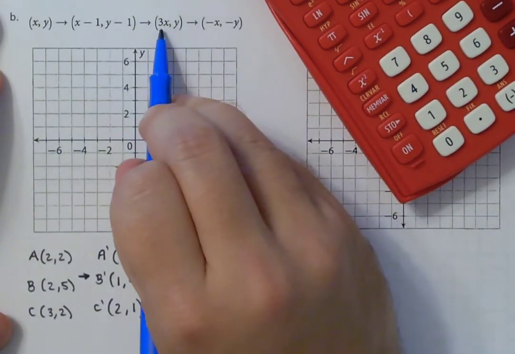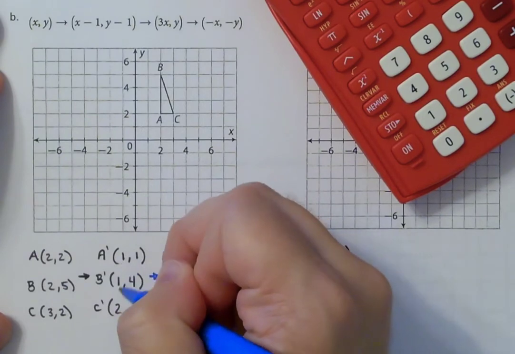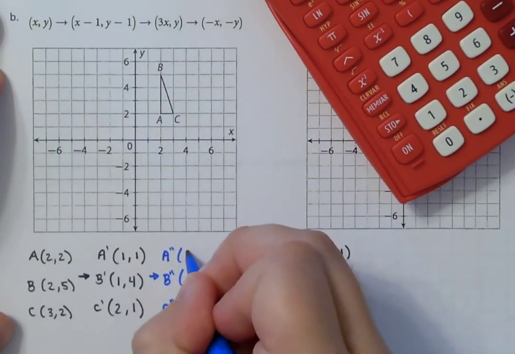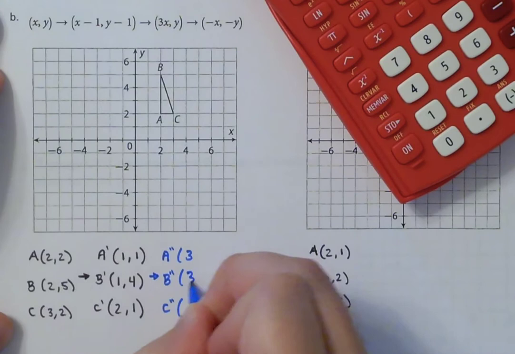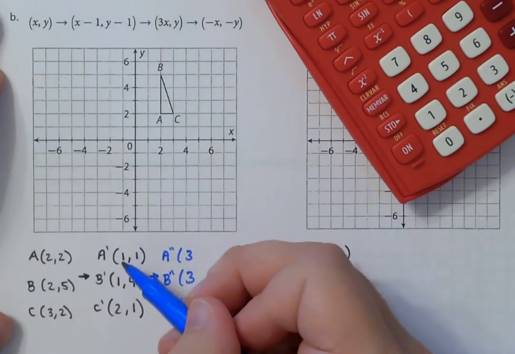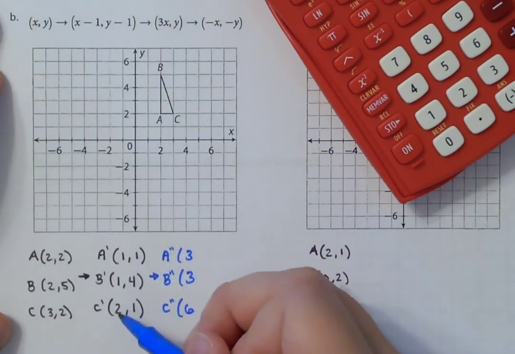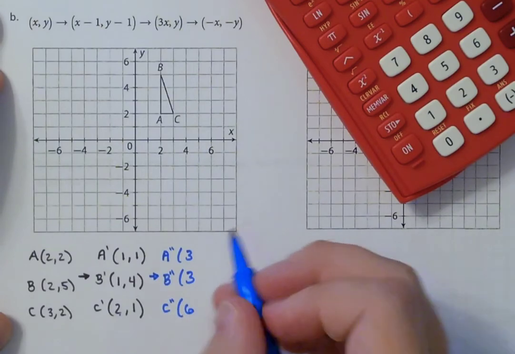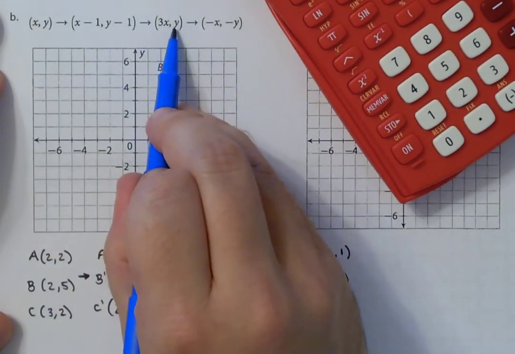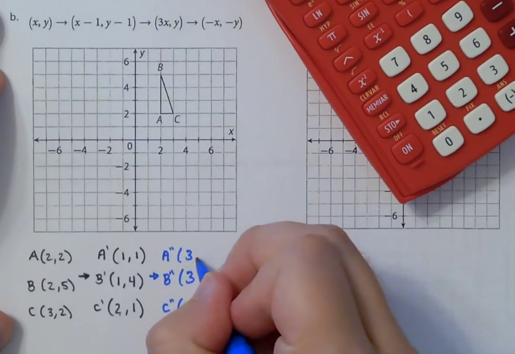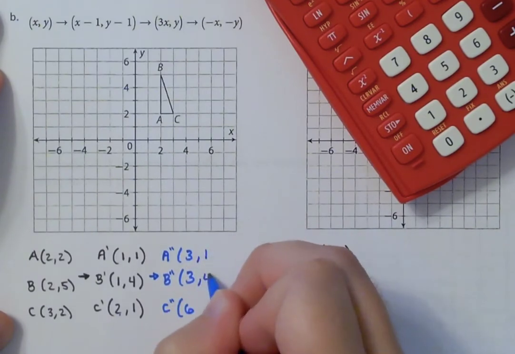So x values, because it's 3x, that means we're going to multiply all these by 3. So we're going to get 3, 3, and 6, because 3 times 1 is 3, 3 times 2 is 6. And then all the y values stay the same. So it's 1, 4, and then 1.